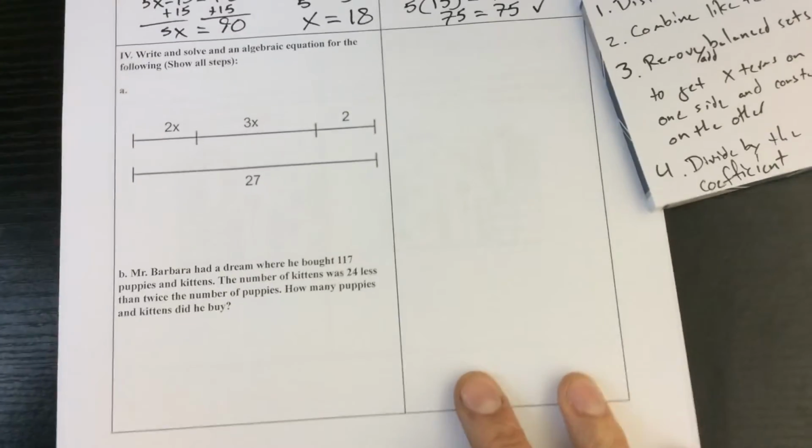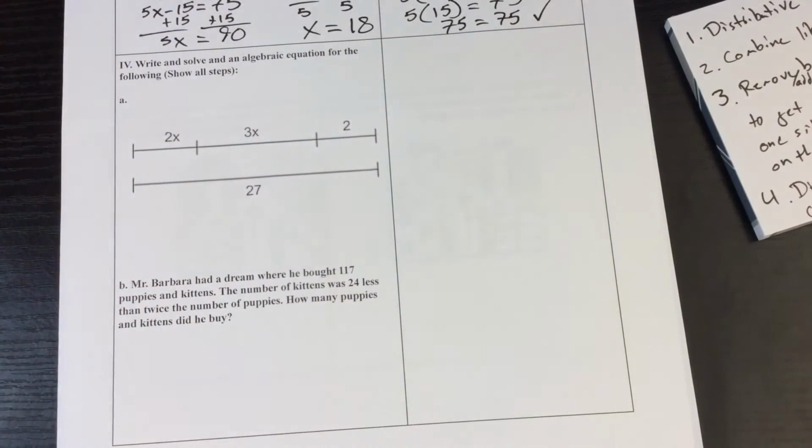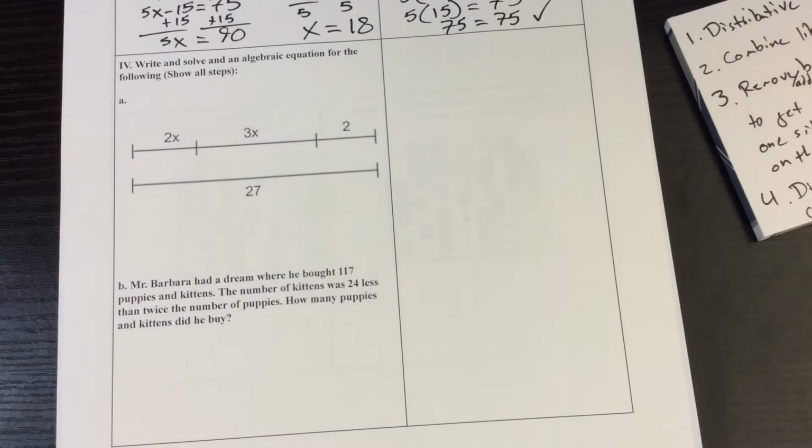All right, standard 4, last one. We're almost there. Write and solve an algebraic equation for the following. So make sure you notice that it says to solve that equation. So you have to solve it. You have to write and solve it. You can't just figure out the answer by looking at it.